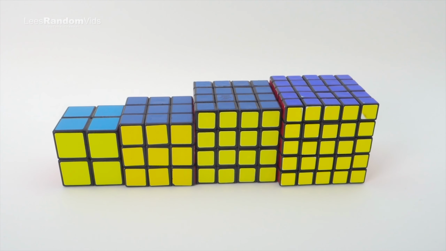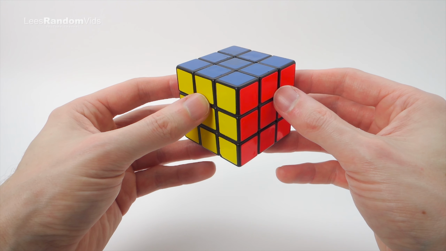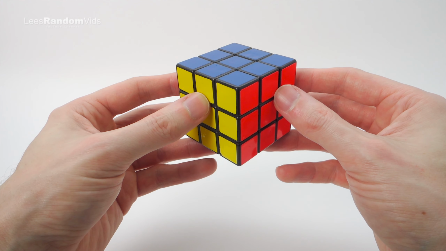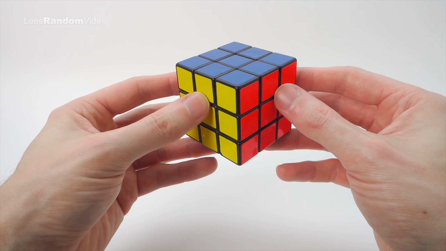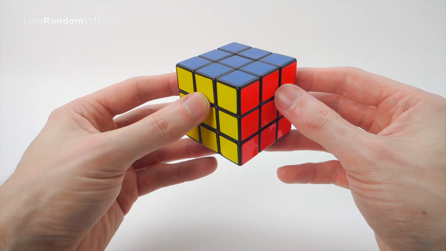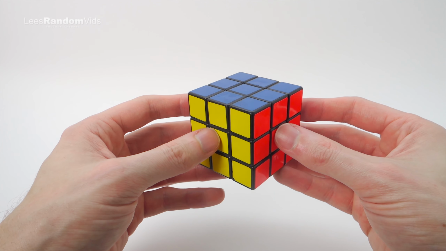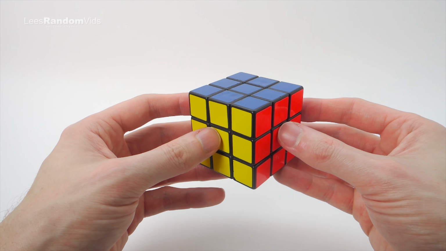So to do this pattern, you do need to start with a solved Rubik's Cube, so you need to know how to solve a Rubik's Cube or have a solved Rubik's Cube, and you need to know how to use algorithms on a Rubik's Cube too. If you don't already know how to use algorithms, then check out my 3x3 tutorial on how to solve a Rubik's Cube.